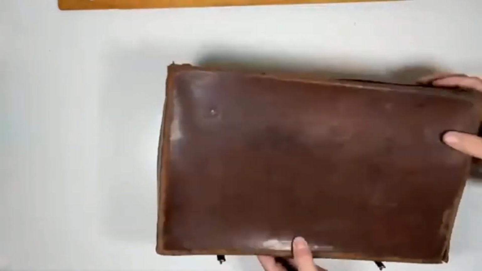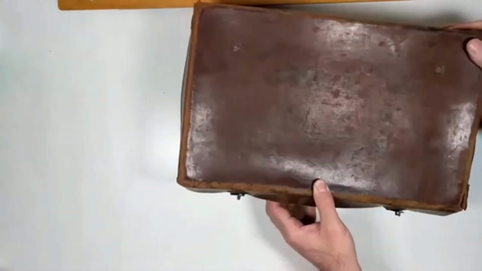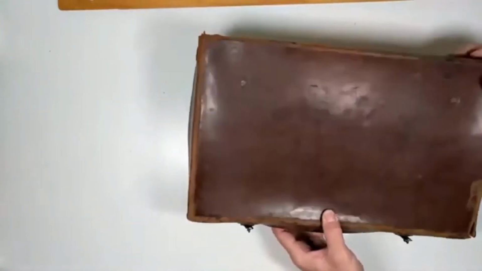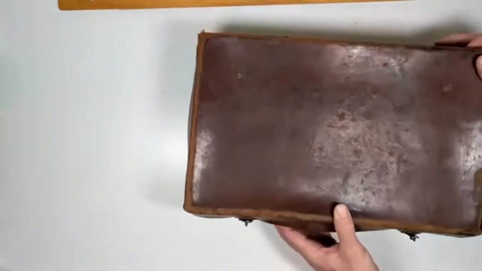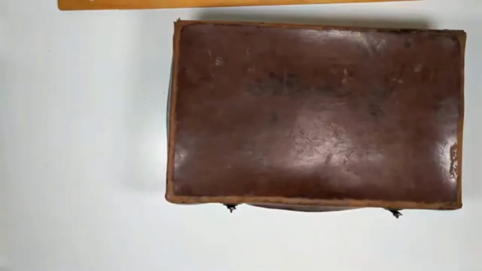The top of the suitcase, you can see as I move it, some of where the scratches are less shiny than other areas. So again, it breaks up the surface, and you can really see how the object looks three-dimensional.